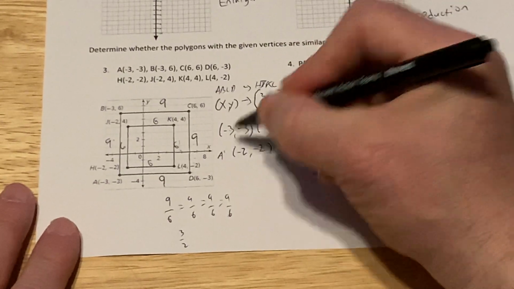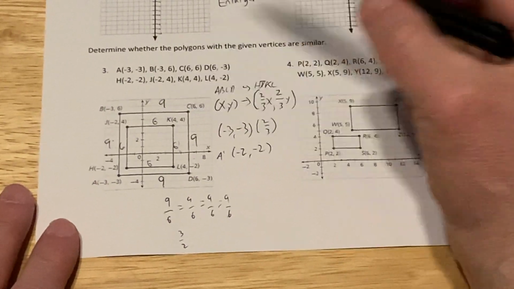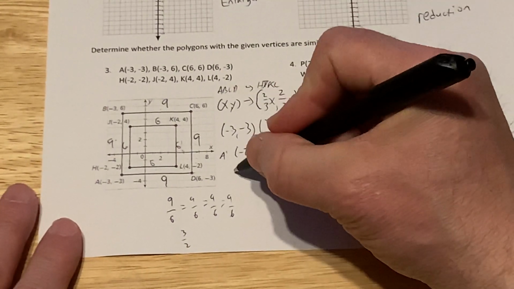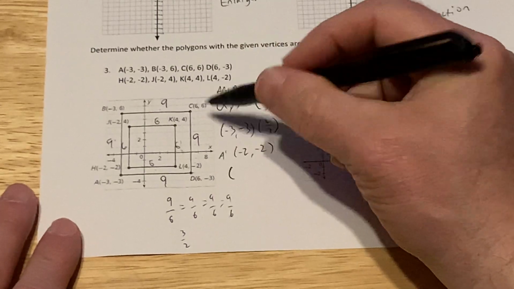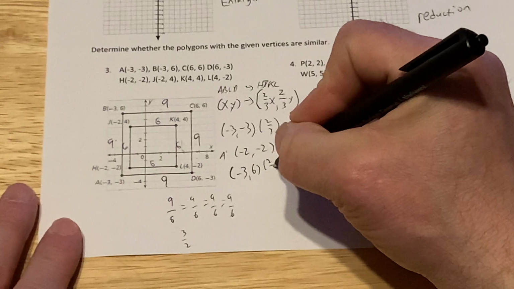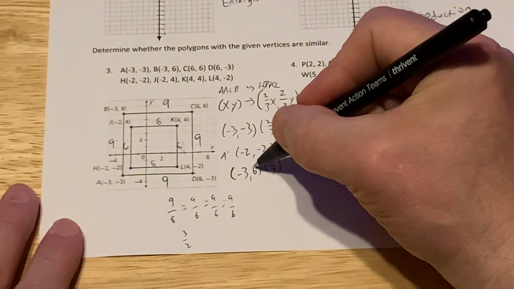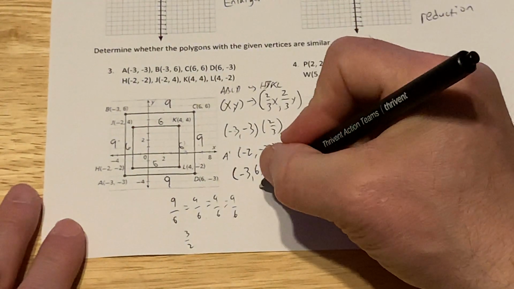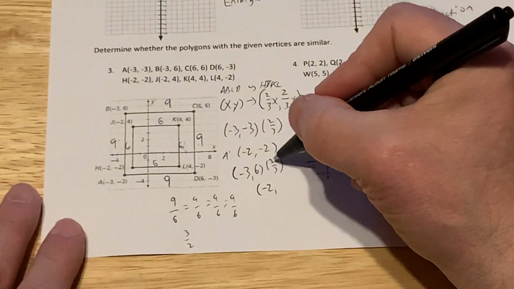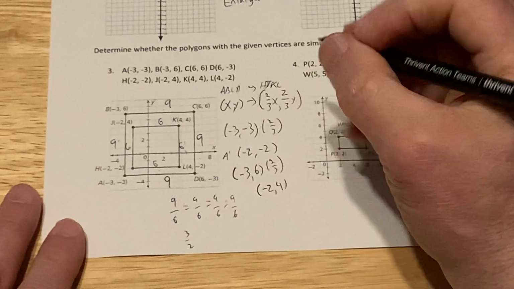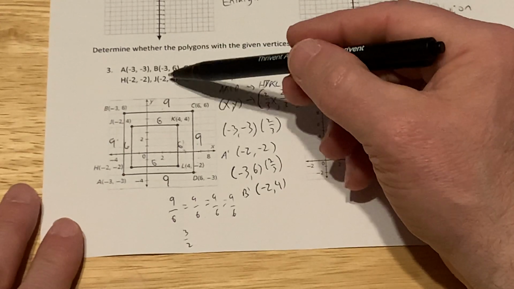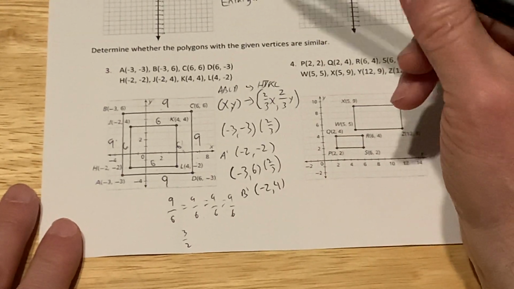So that would essentially be A prime, which notice is H. And so it maps to H. Now if I take the ordered pair for B, which is -3, 6, and multiply it by 2/3, I get -6/3, which is -2, and I get 12/3, which is 4. And that would essentially be B prime, but notice that maps to J.